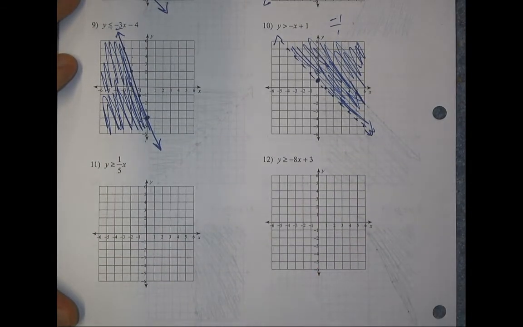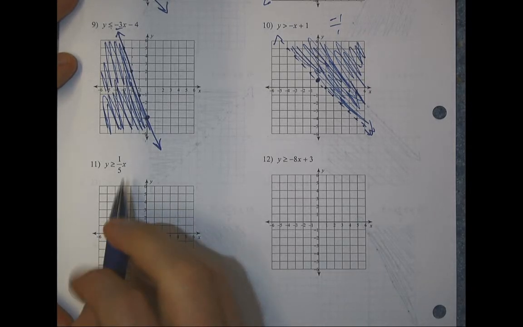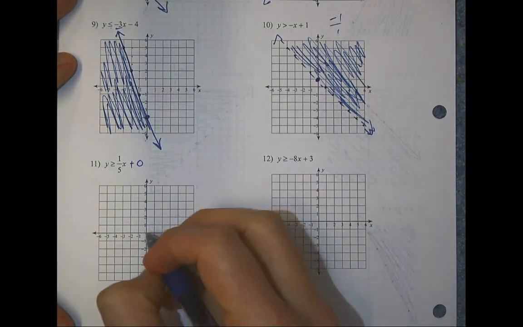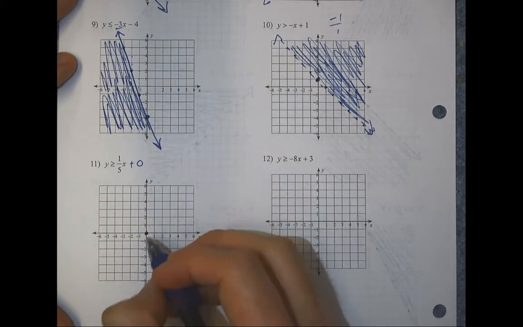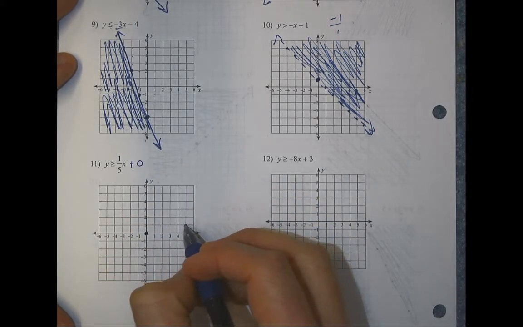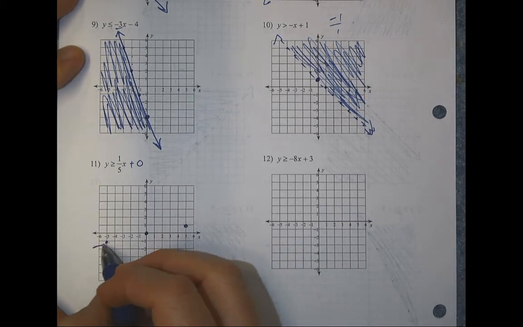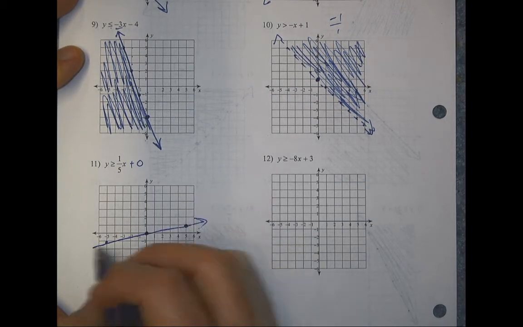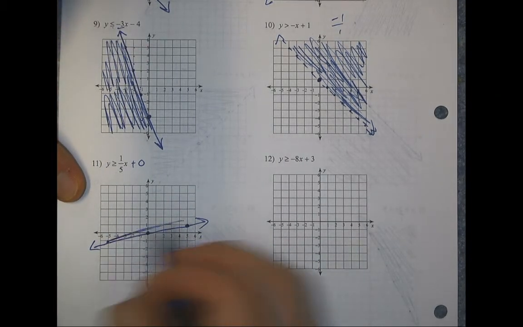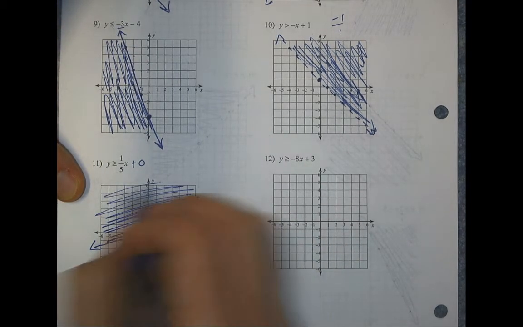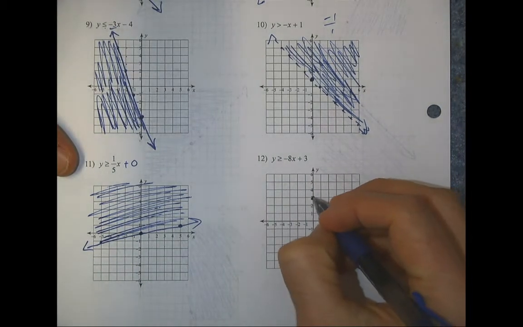Number 11, there is no plus or minus here. That means it's like a plus 0, so we are hitting at the origin 0, 0. Slope is up 1 over 5. So I go down 1, left 5 from my other point. It is included. This is a solid line. Everything greater than, in terms of y, is up here.